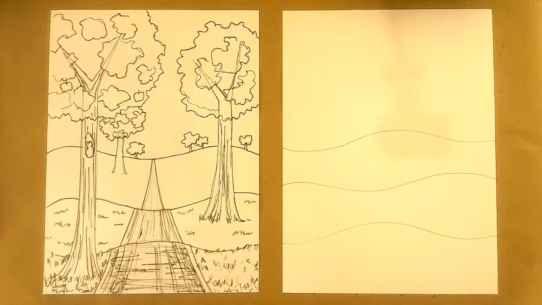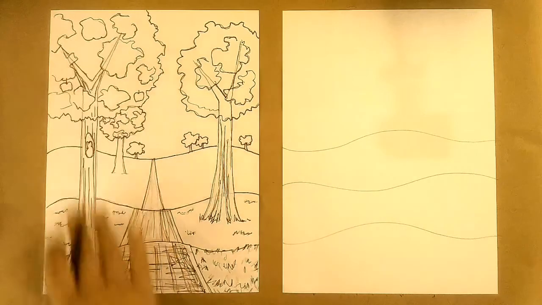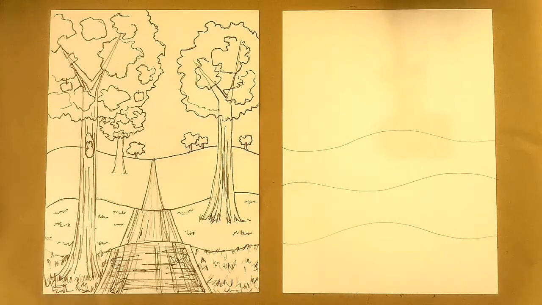The main focus of our landscape are the trees and the country road. We are going to start by drawing our road going up and over the hills, and then we will add trees along our roadside afterward.